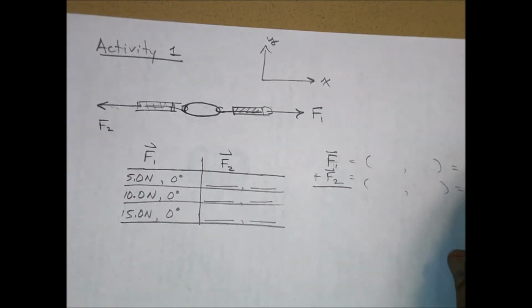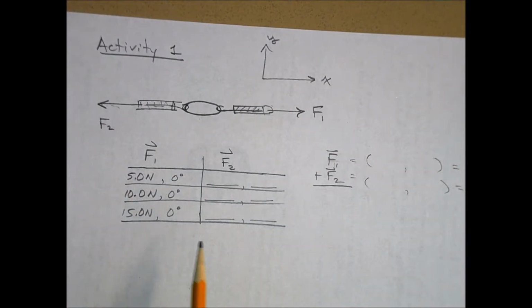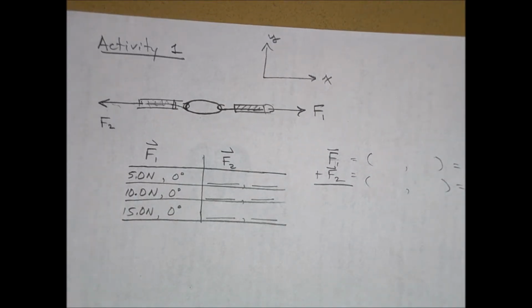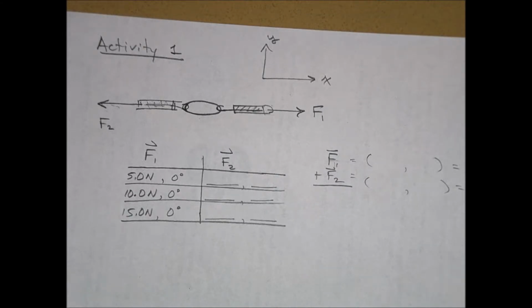Okay, so I want you to do this in two places. I want you to do it on your whiteboards, and I want you to do it in your notebooks. Okay, I'm going to pause the video now. So I want you, and then we'll hand out the materials and do the experiment. Okay, so pause the video now.